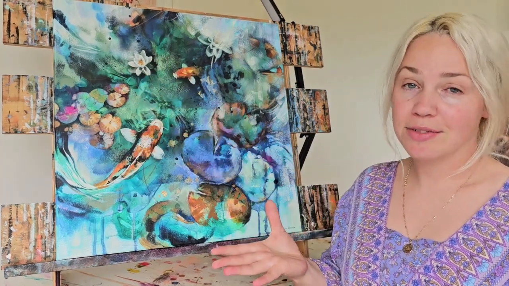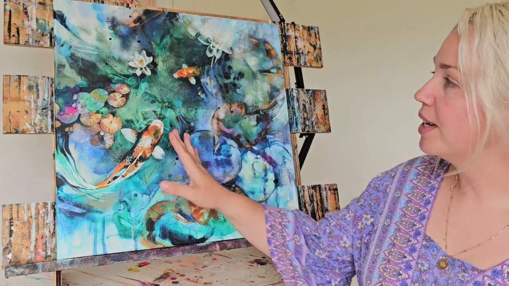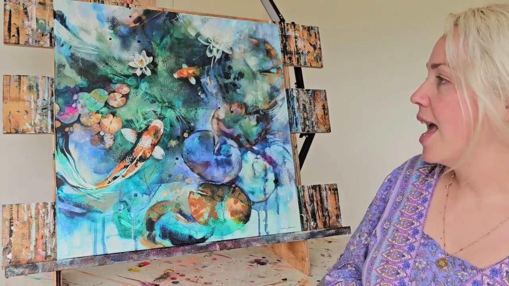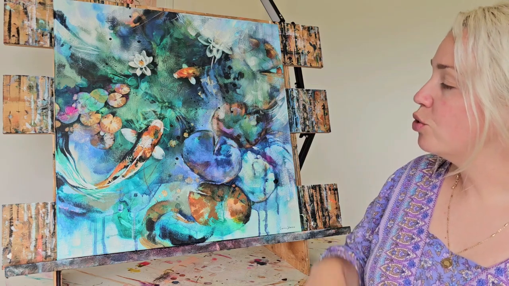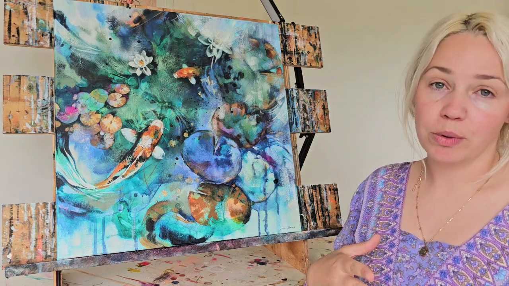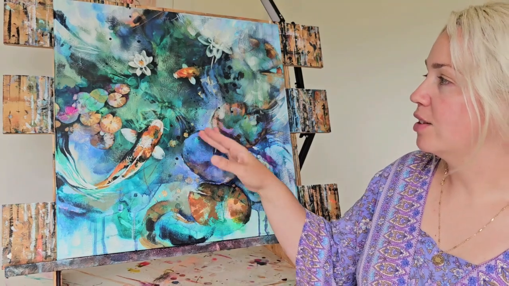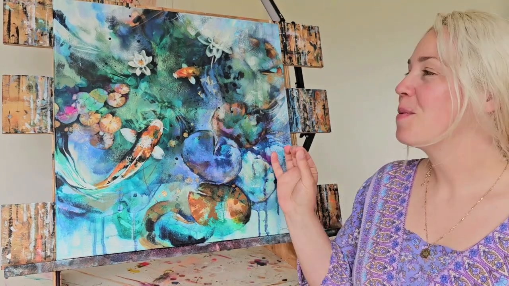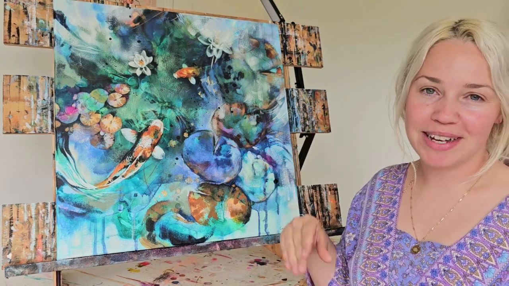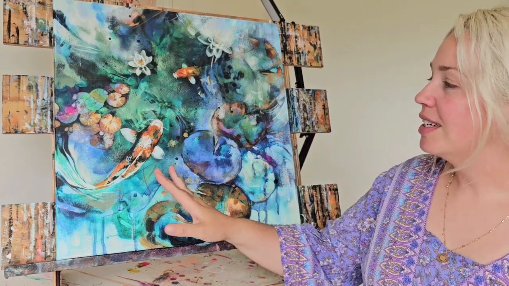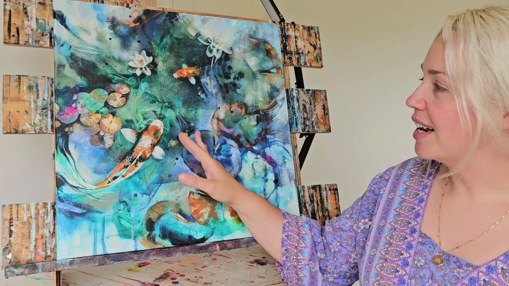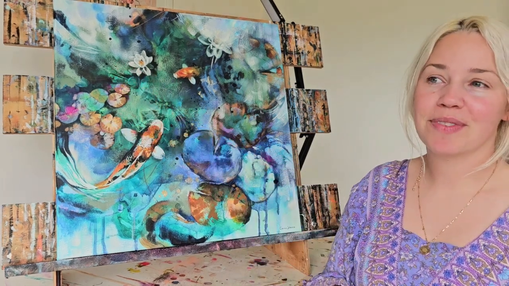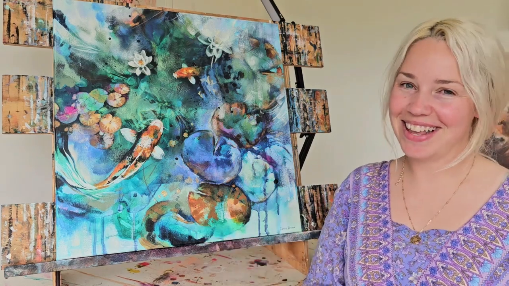For this piece, for instance, my focal point is around here, so the upper left, and I want to draw my viewer into the piece to find my little secret hidden key. This piece is called Secrets of Abundance, and I wanted everyone to find their way to the secret key, which is the secret to unlock the abundance in their life.